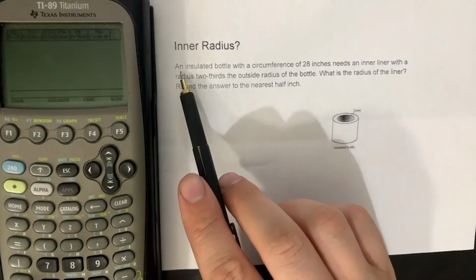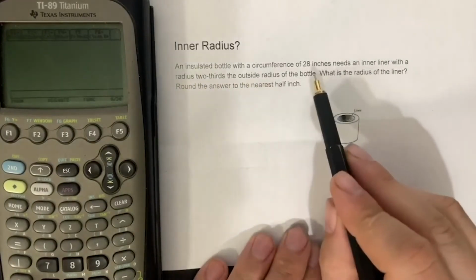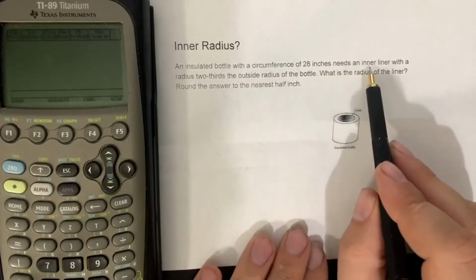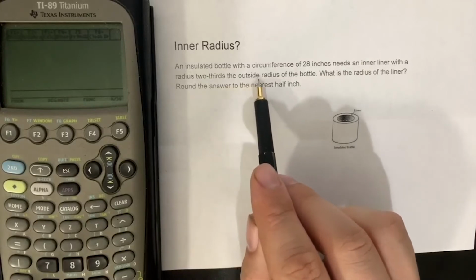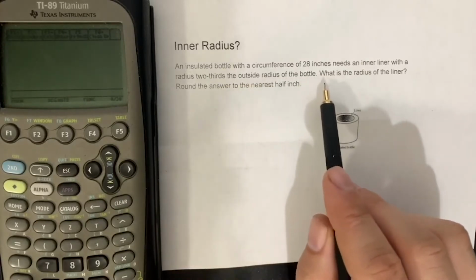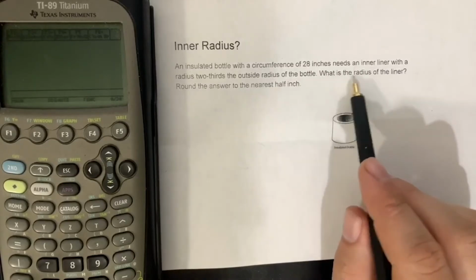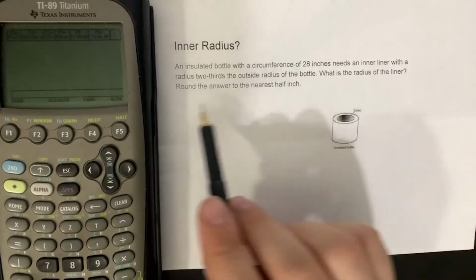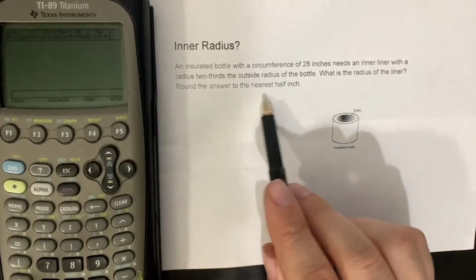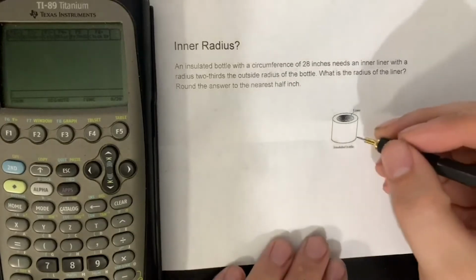The problem itself is telling us that an insulated bottle with a circumference of 28 inches needs an inner liner with a radius 2/3 of the outside radius of the bottle. So we need to calculate ultimately what is the radius of that inner liner, and we're asked to answer that question to the nearest half inch.